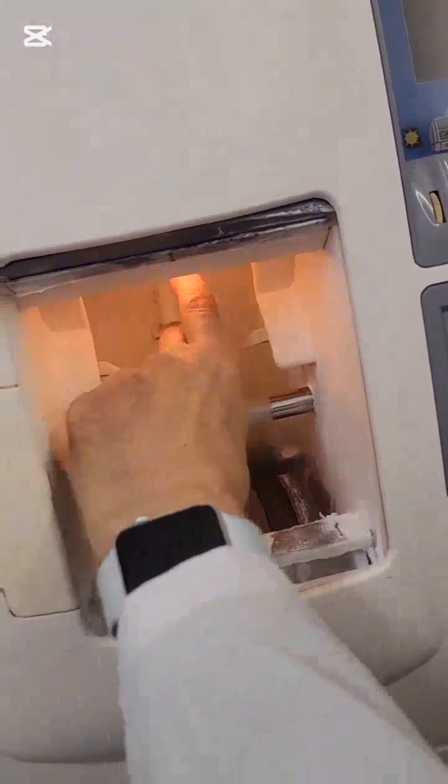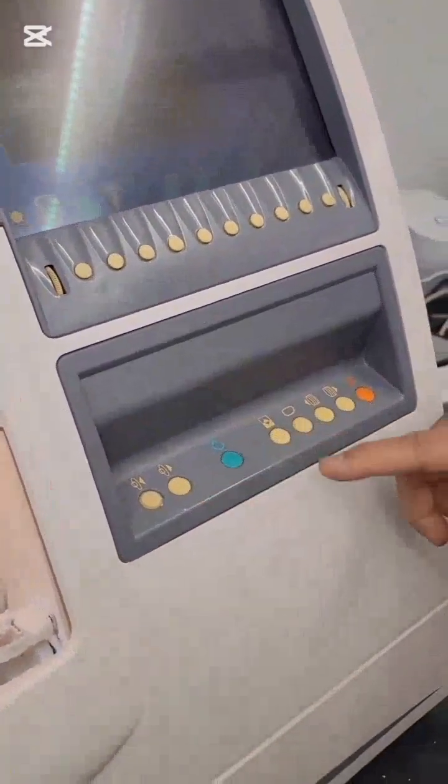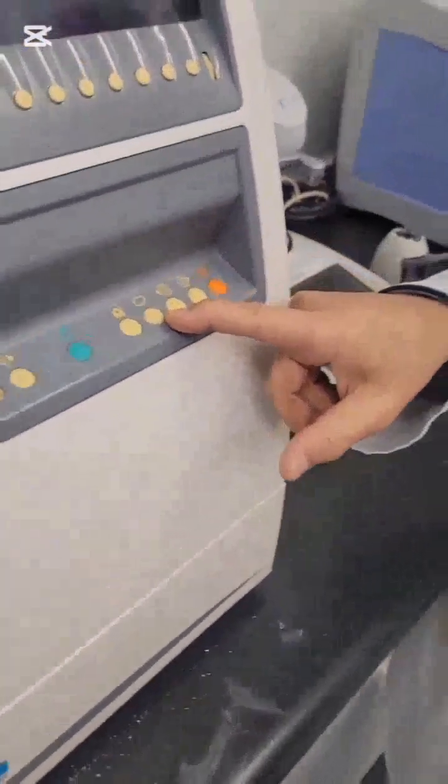Left side arrow button is used to close the chuck. Hold the lens while closing the chuck so it doesn't fall below. The right arrow button is used to open the chuck, and we have to hold the lens with one hand when we open so it does not fall down. This button is to start edging, and this button is for re-edging. After the edging is finished, make sure to do feathering of lenses and make sure the edging chamber is cleaned by spraying water.